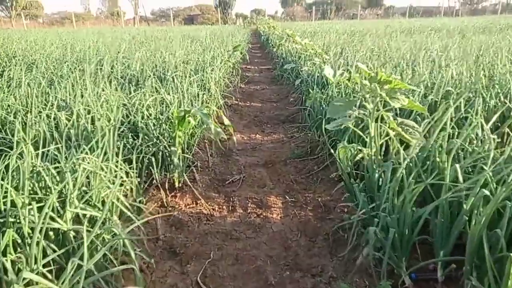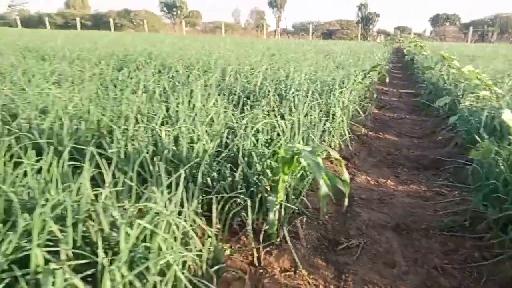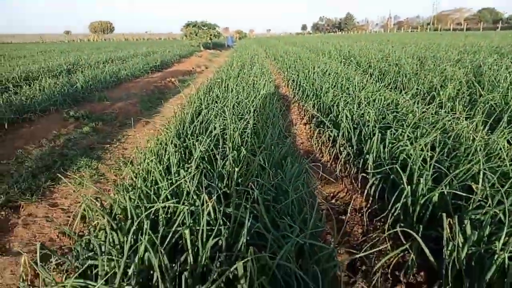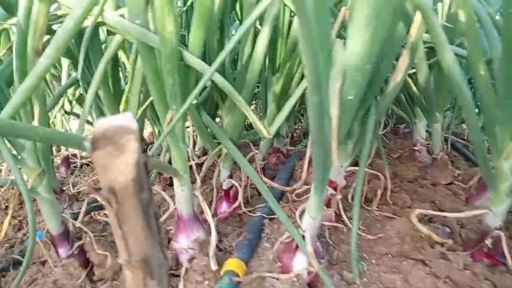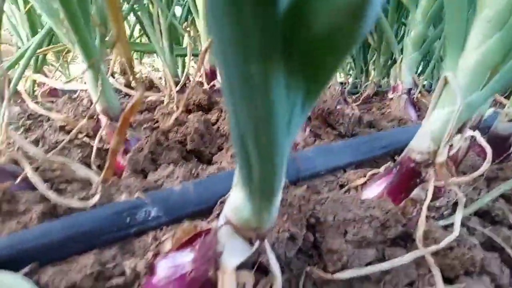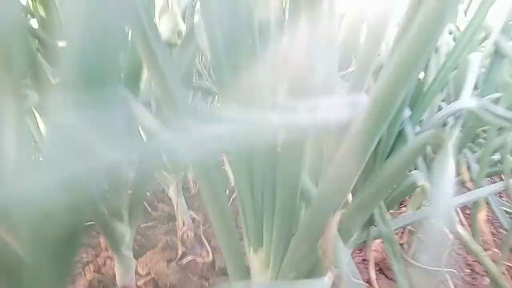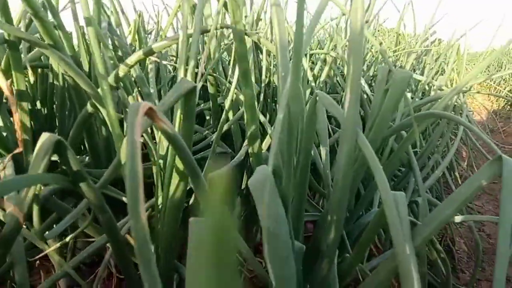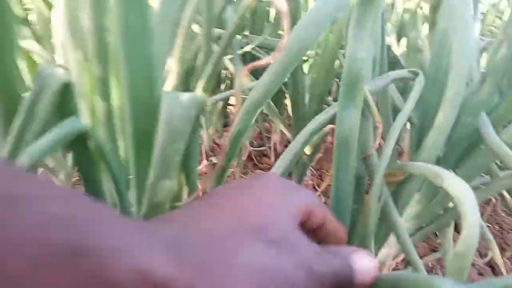Look at my path, so clean. There you go, you can't see it very clearly because of the sun. Let me try and focus on this. Look at this bulb, they are so good, and the crop is still growing. So the basic thing that you are doing at the moment is to apply foliar. Look at the spacing, it's too critical for you to hit that tonnage. Look at the foliage, it's good, there are no signs of diseases. We have managed to control them, to keep them at bay.